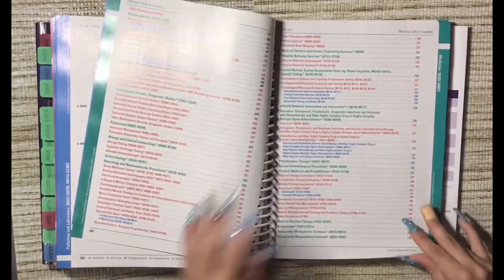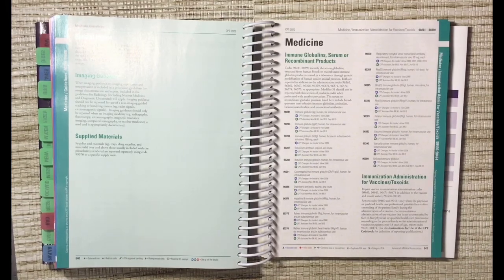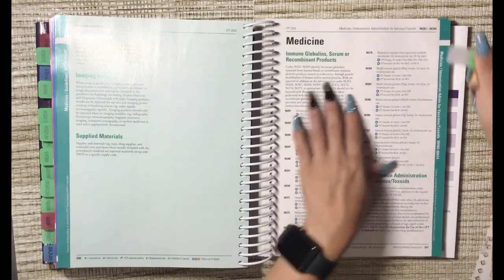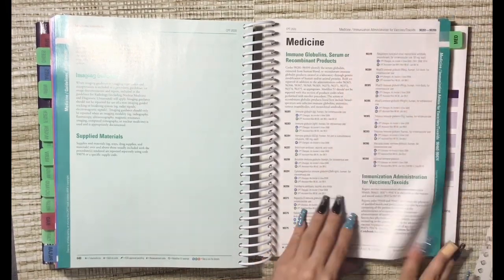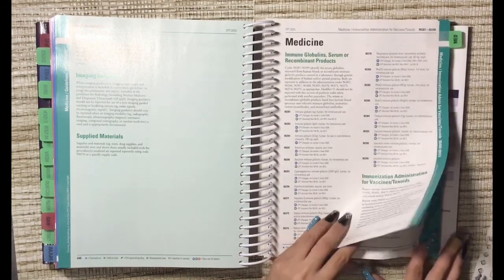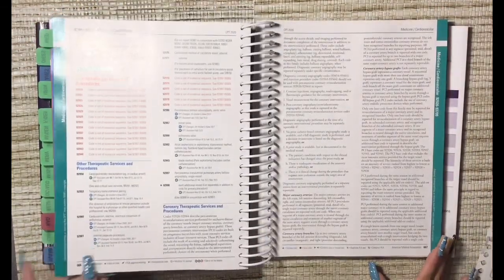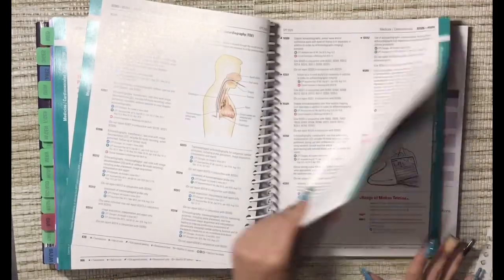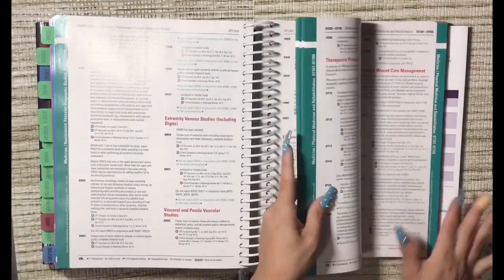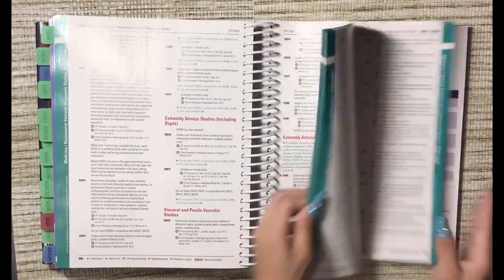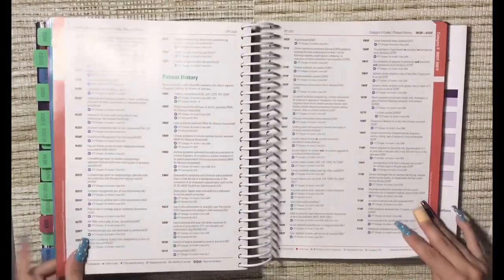Then we jump to the medicine section, and the tab goes up here. Next should be our category 2 codes right here.